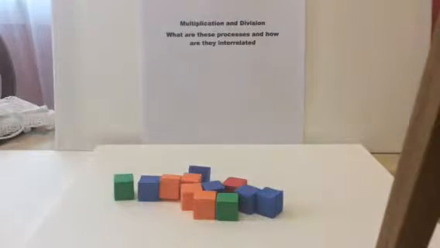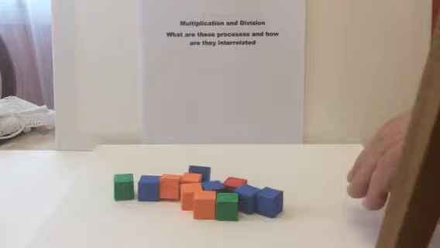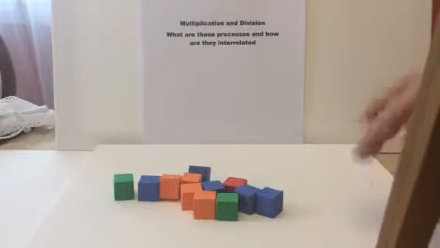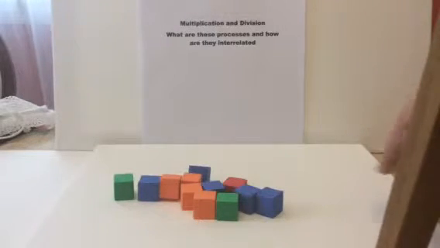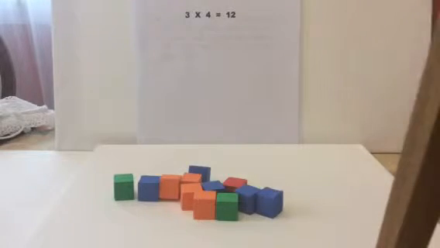Today, I'd like to show how you can use simple phone blocks to explain multiplication, division, and the relationship of multiplication to division, the inverse relationship. Let's start out with multiplication. Here we have a concrete example of a multiplication problem.